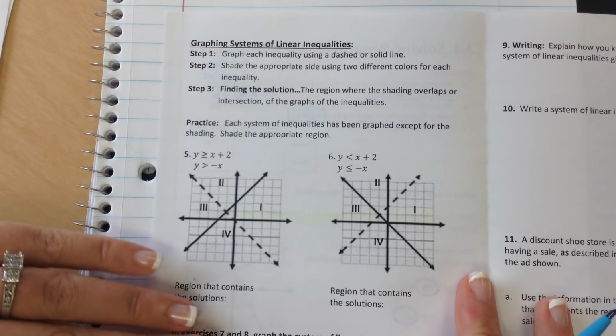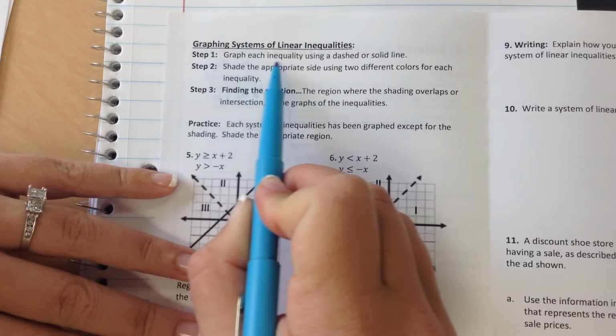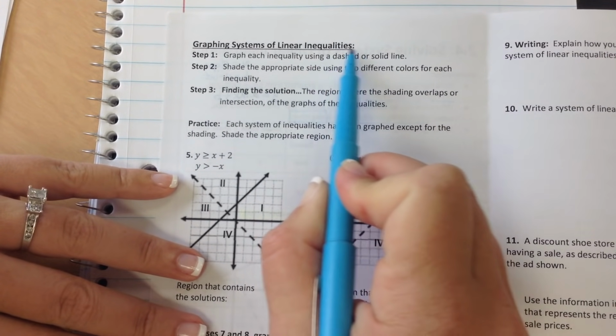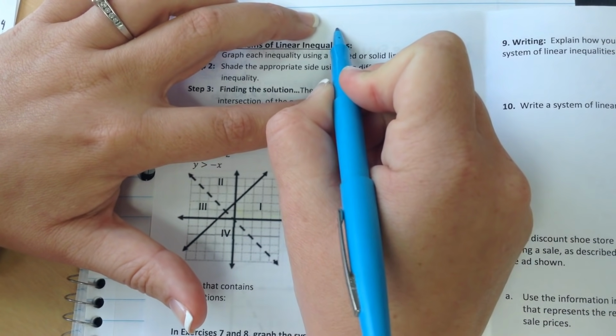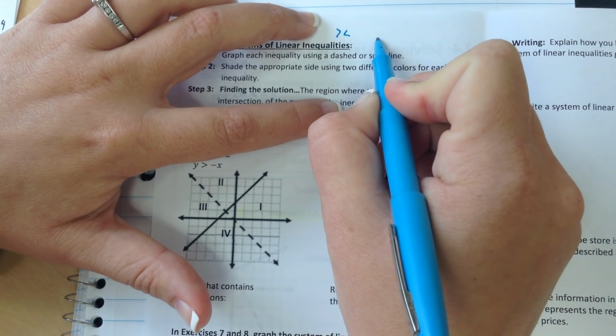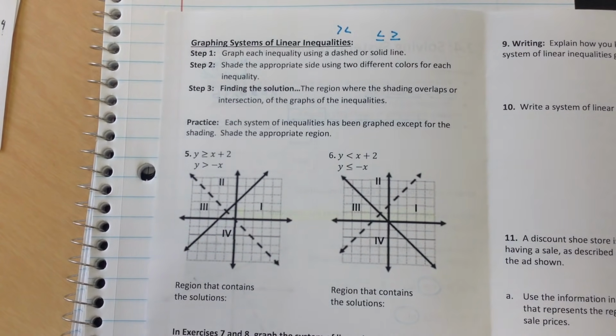Graphing systems of linear inequalities. There are steps here listed for you. Step 1, we're going to graph each inequality using a dashed or solid line. Remember that the dashed are going to be your greater than or less than signs. Your solid ones are going to be greater than or equal to, less than or equal to.